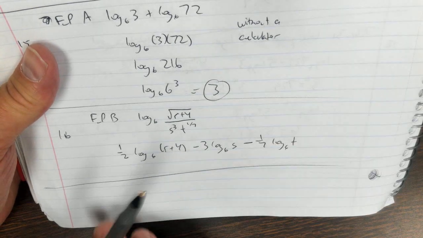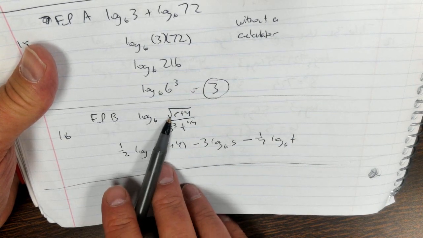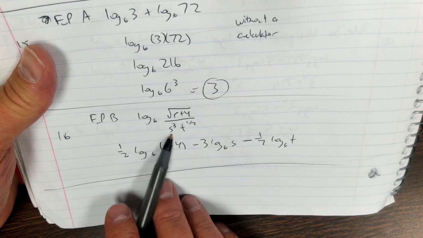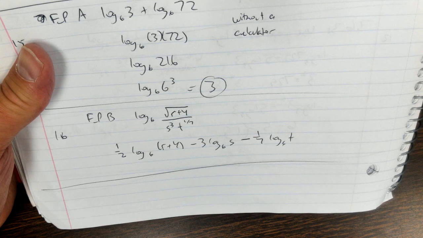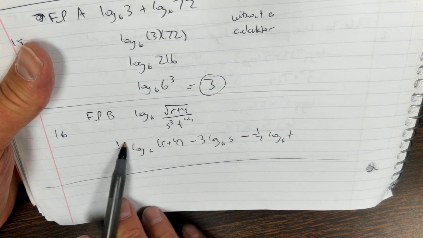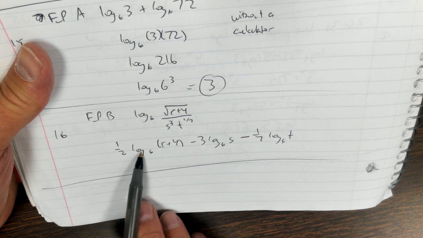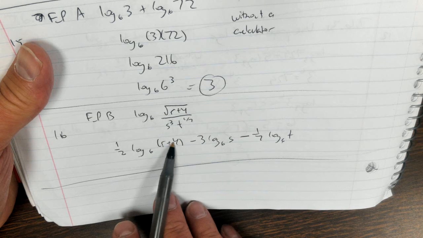And then on the last one, we have extra practice B, log base 6 of the square root of r plus 4 over s cubed t to the 1/7. This one I think is also multiple choice. You basically change the square root to be 1/2, keep it log base 6, and then the r plus 4 goes there.